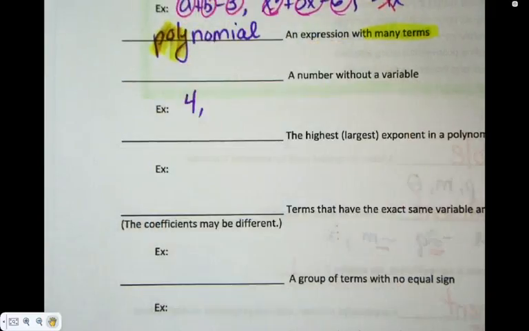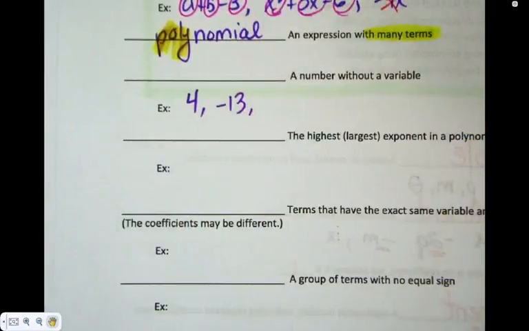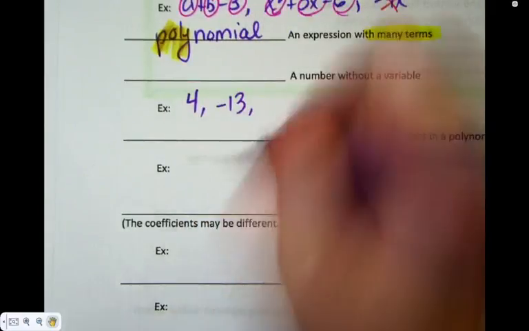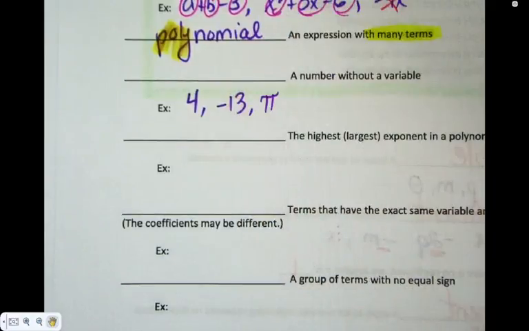Okay, a number without a variable. 4. No variable attached to that. Negative 13. No variable attached to that. Pi. Ooh, what the heck now? What is pi? What kind of number? We did this last unit. Number 5. It is irrational. But that's a number without a variable.